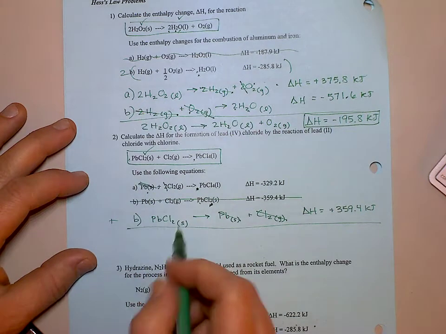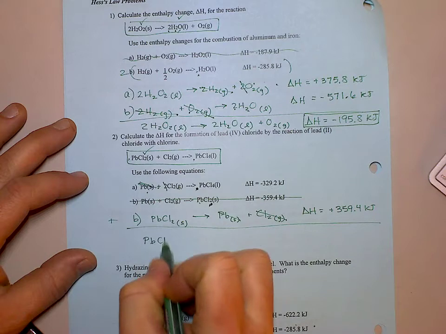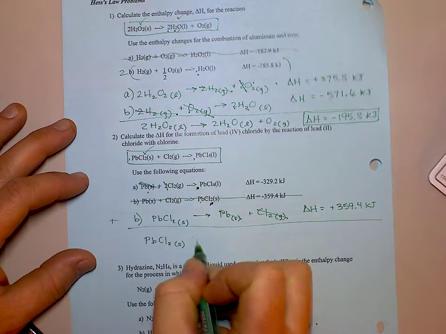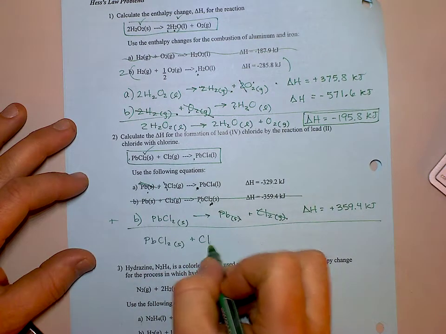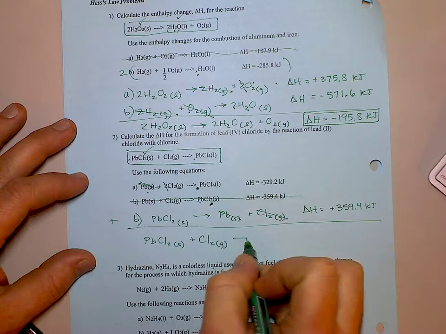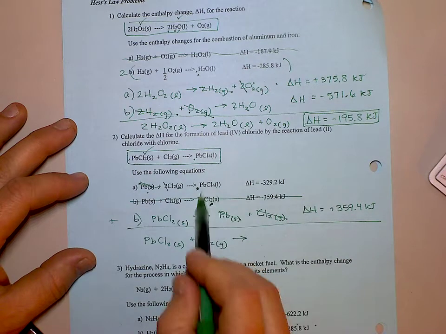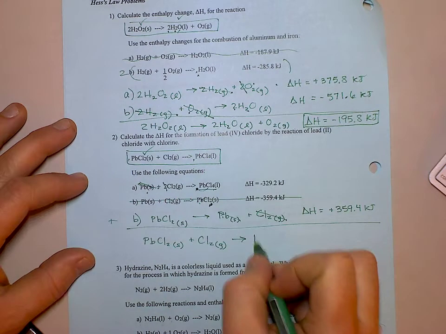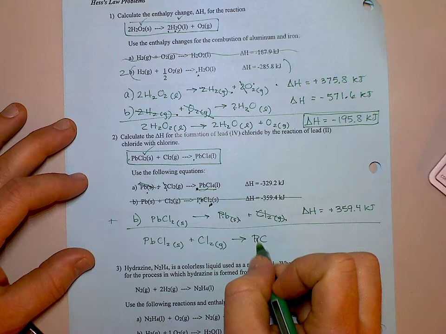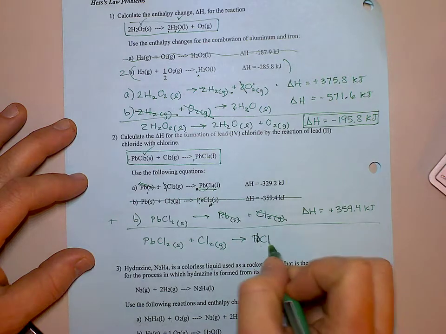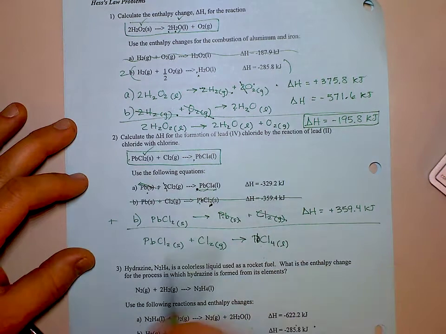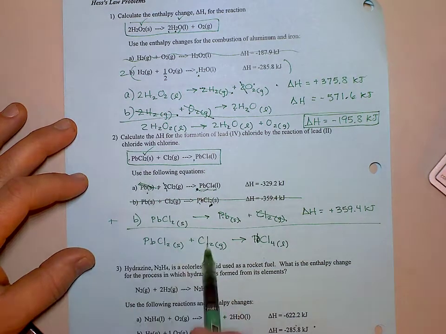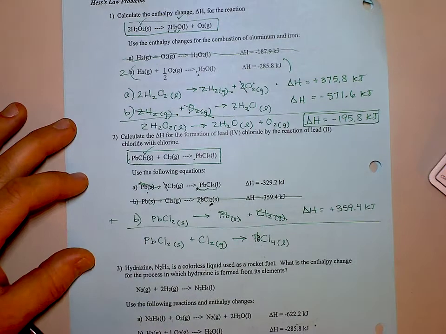So we have PbCl2 solid plus one Cl2 gas yields gone, gone. The only thing left on the product side is PbCl4 liquid, and then you compare again. Is this what we wanted? Yep, yep, yep. It's just like we wanted.